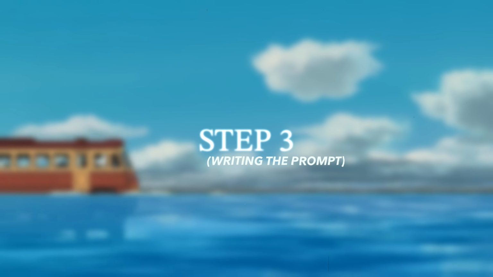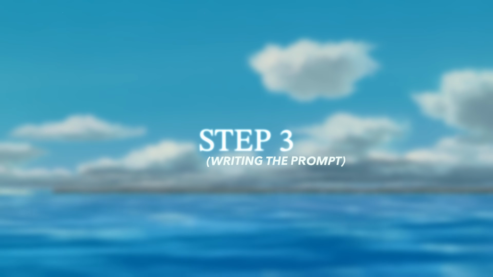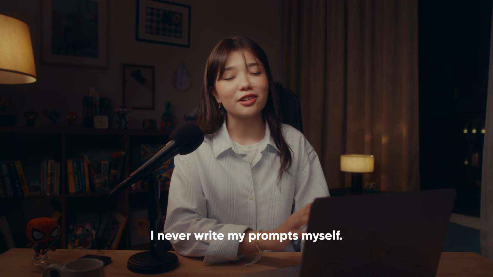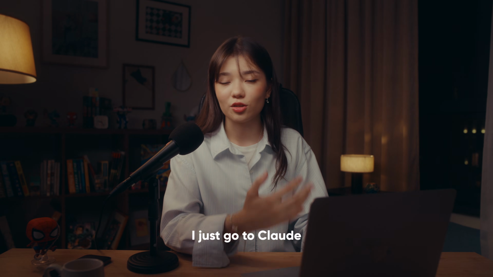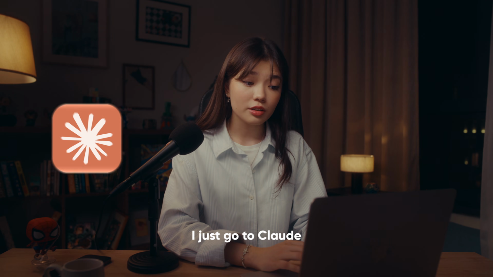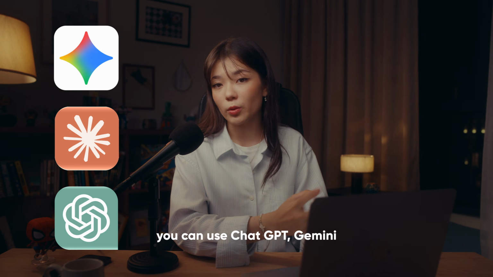Step 3, writing the prompt. And here's the part that's so simple, it feels like cheating. I never write my prompts myself. We all have AI chatbots on our phones. So I just go to Claude, you can use ChatGPT, Gemini, whatever.